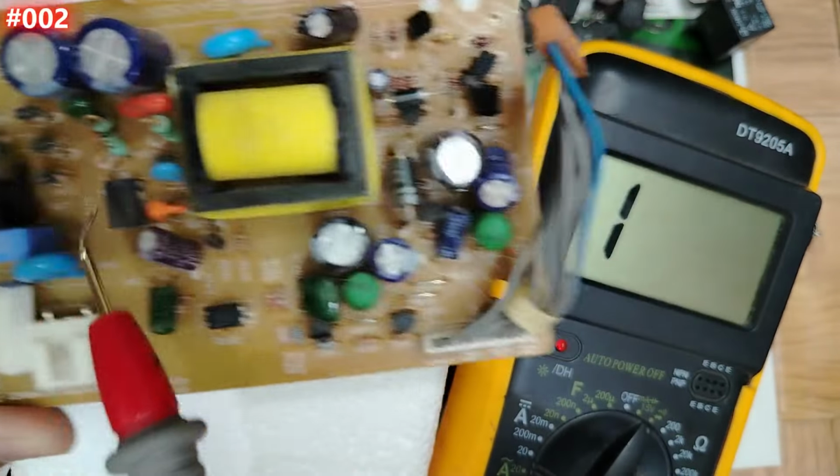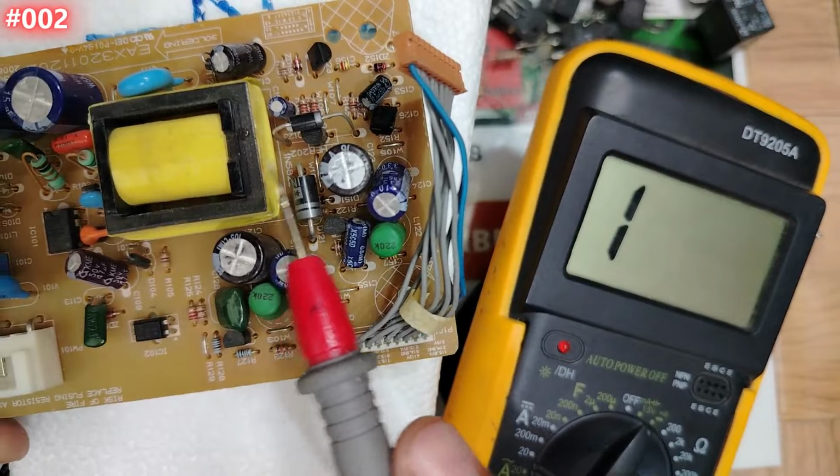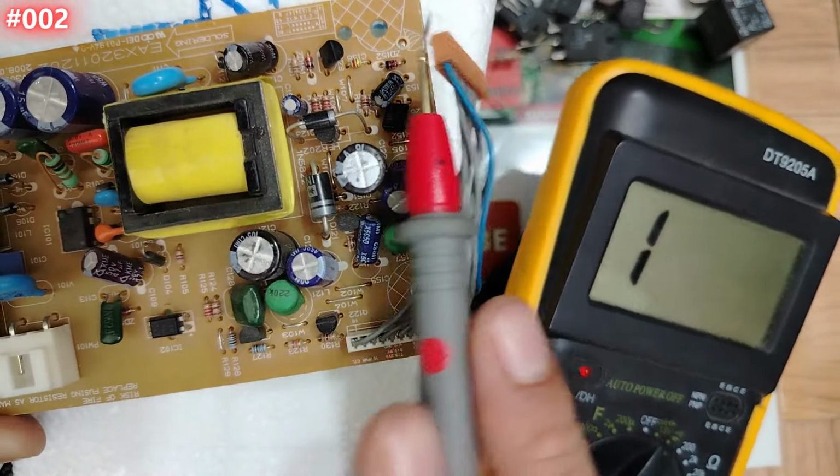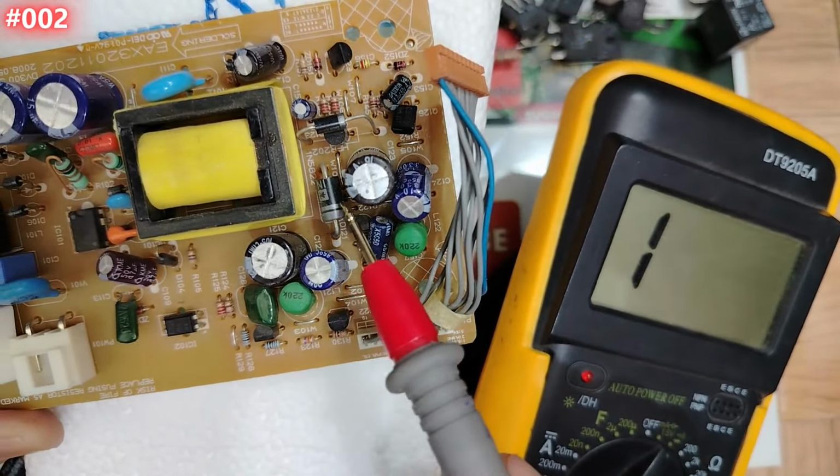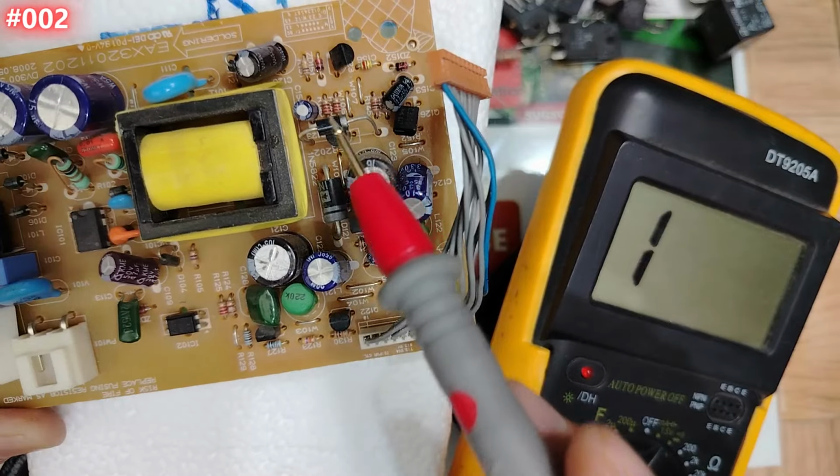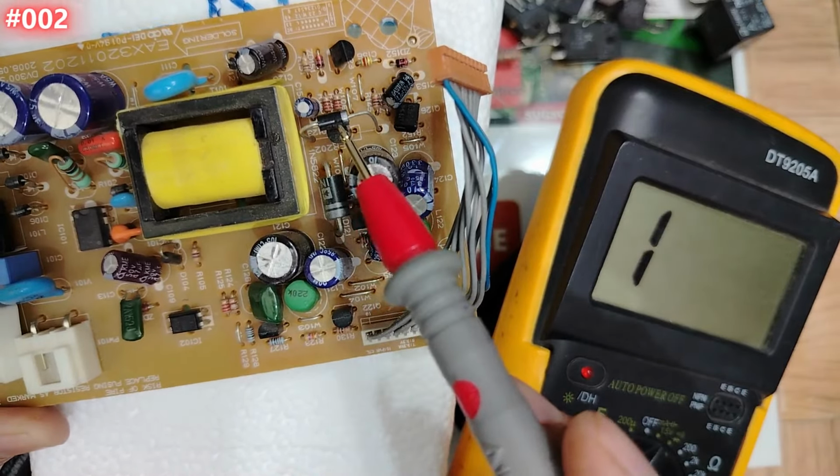Here, this is the input. Look, my friend, this is the output. From this side here, we have the output. Look, we find this diode. This is a Schottky diode. We find this one also. So those are fast diodes.